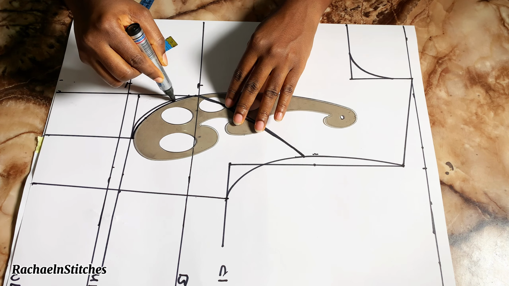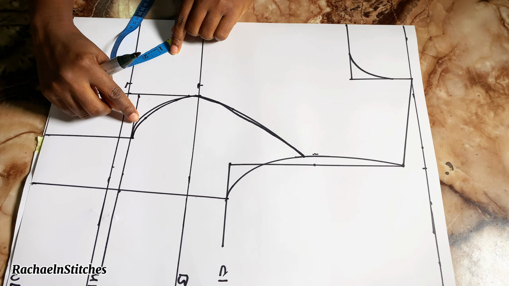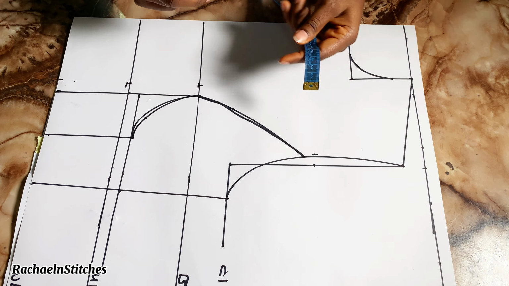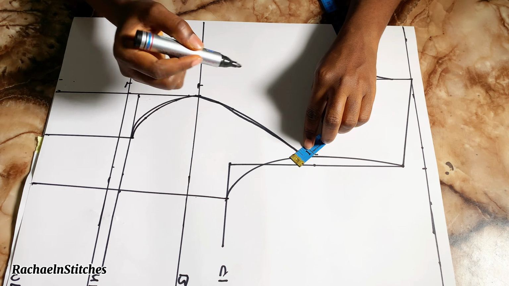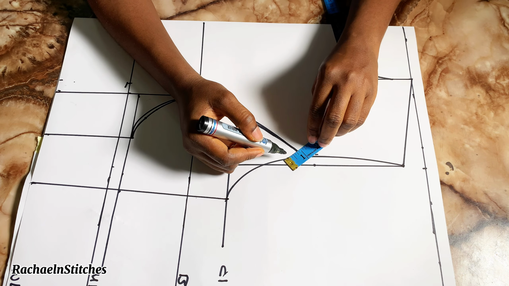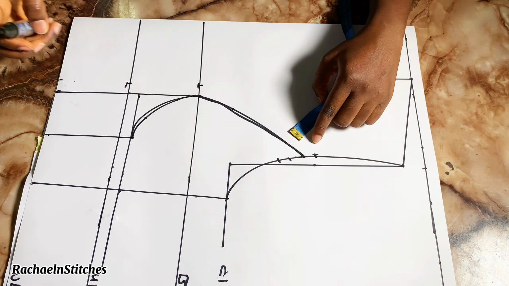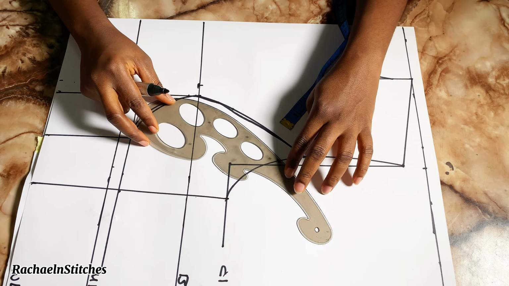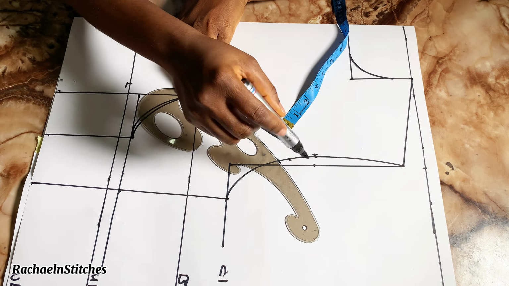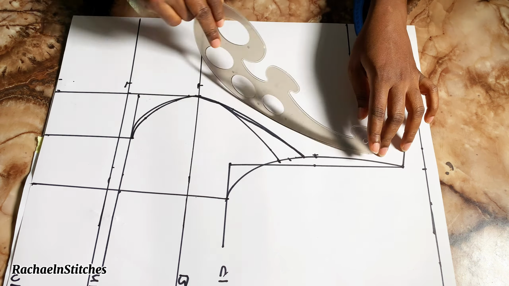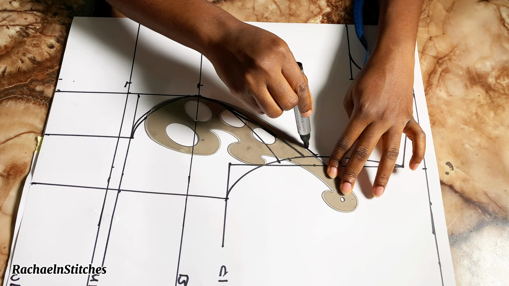If you're working with a bust measurement of 32 to like 36, you can use 1.5. From 36 to like 40, you can use 2 inches. And then from like this 44, I used 2.5, and it was perfect on my client. So now at the armhole, I went down by 1 inch, and then I went up by 1/2 inch.